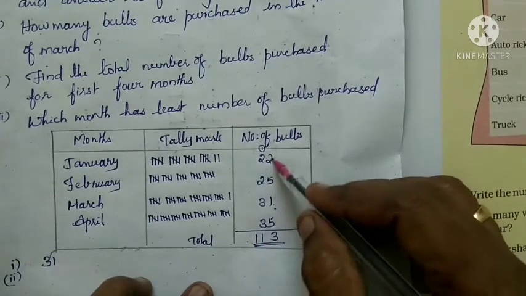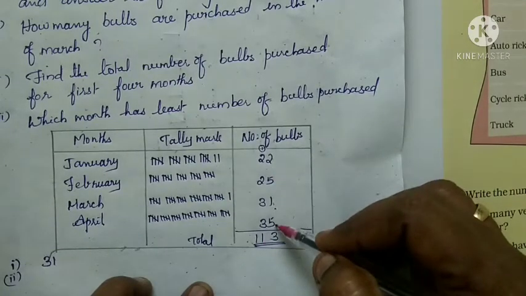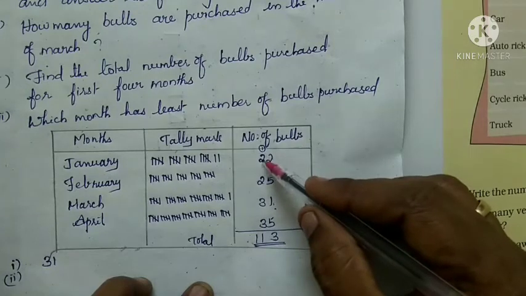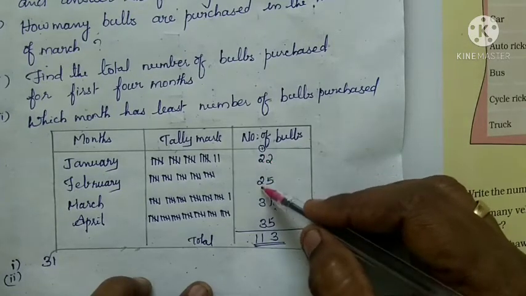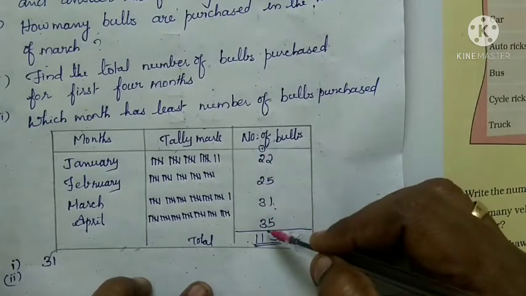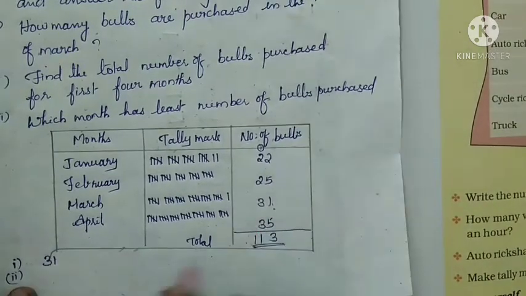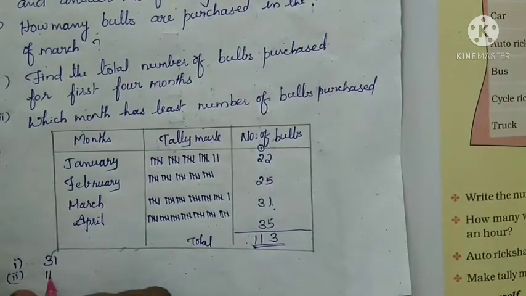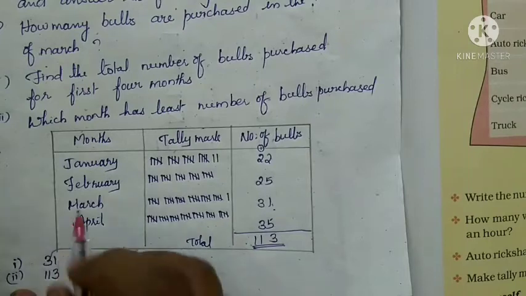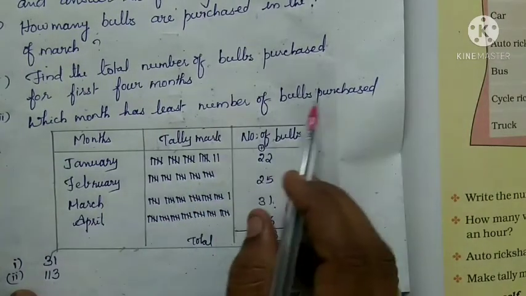Once again, 5 plus 2, 7. 7 plus 1, 8. 8 plus 5, 13. Balance 1. 2 plus 1, 3. 3 plus 2, 5. 5 plus 3, 8. 8 plus 3, 11. So, the total number of bulbs is 113. Which month has least number of bulbs purchased?